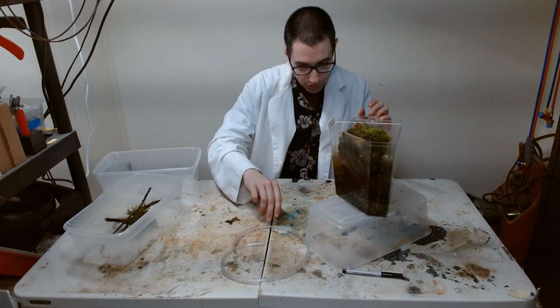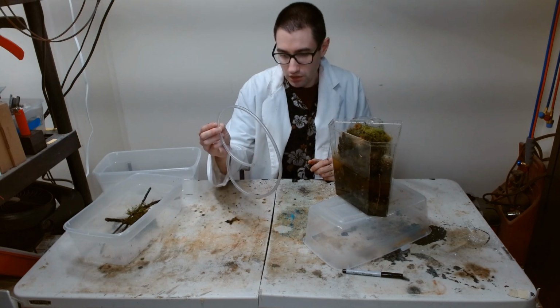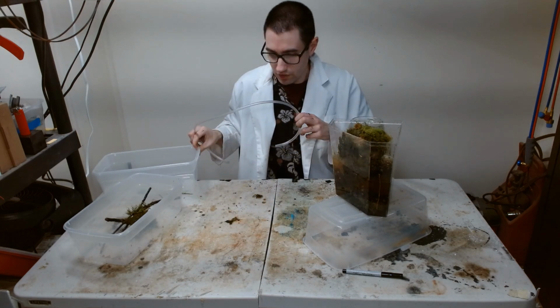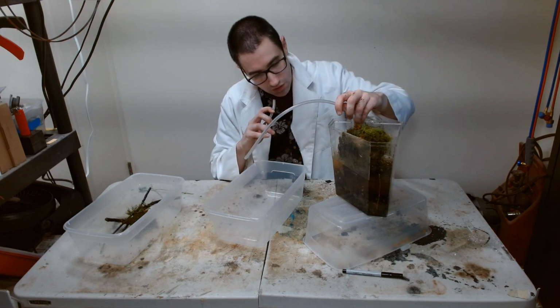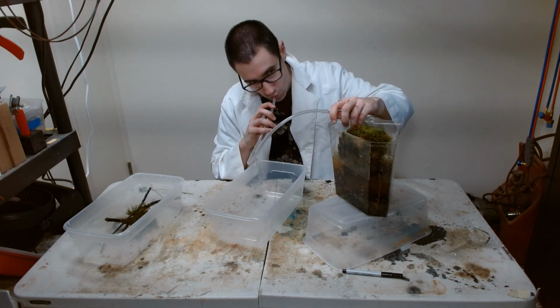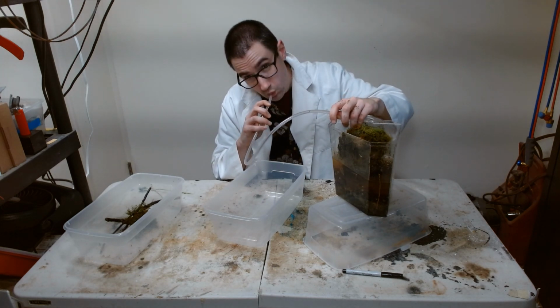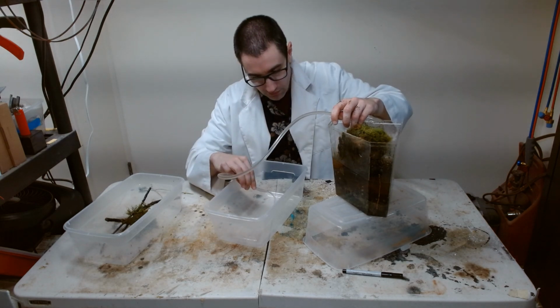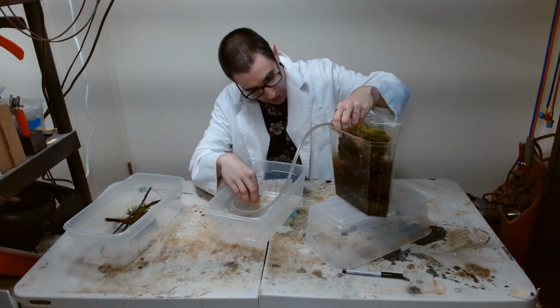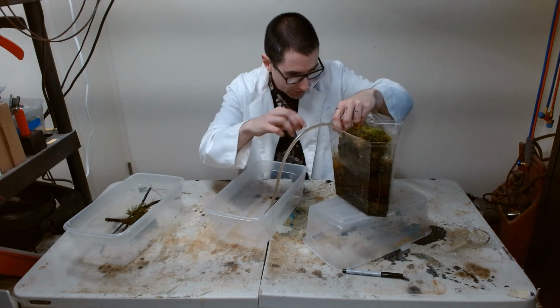So, I need to siphon out that stuff. Hopefully all this massive amount of soluble copper doesn't ruin everything for me, but if it does, who cares? See? Siphon. This is an oddly satisfying thing.